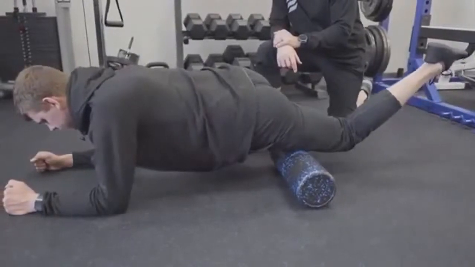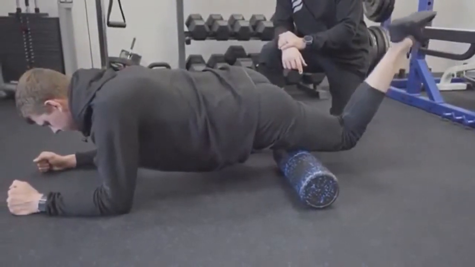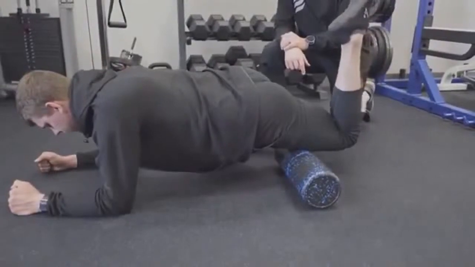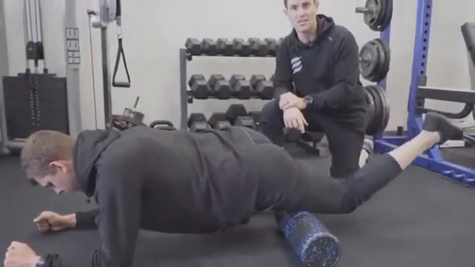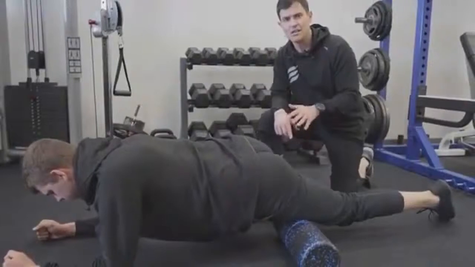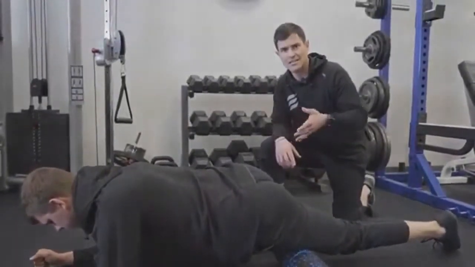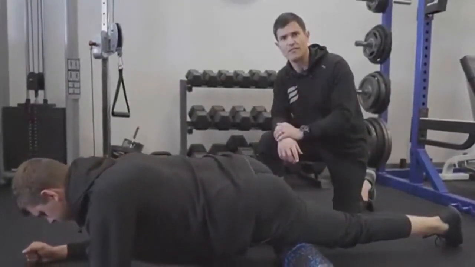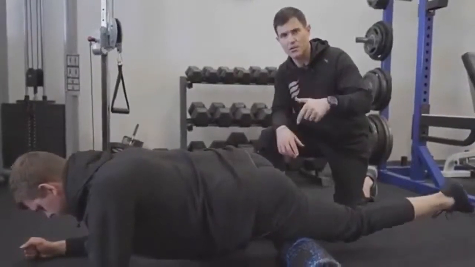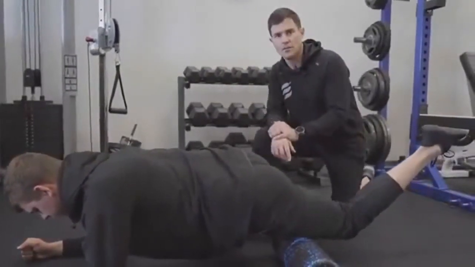Now, just so you guys know, how do we know if we have adequate range of motion through the knee? We should be able to move the knee to about 90 degrees of hip flexion or knee flexion if you're laying down on the ground and not see any displacement around the pelvis, meaning the hip shouldn't tilt down or lift up if you're bending the knees.